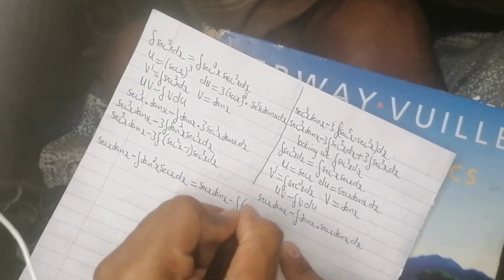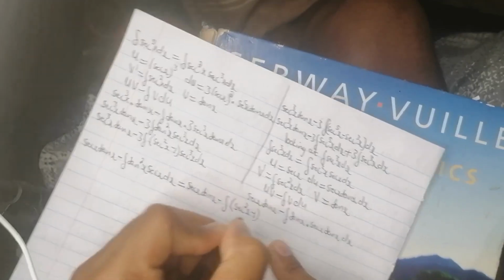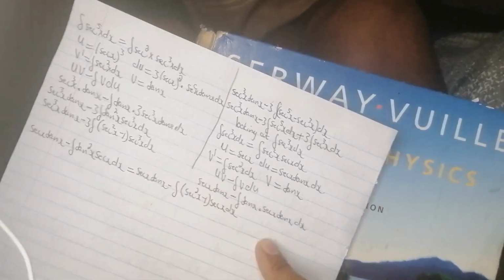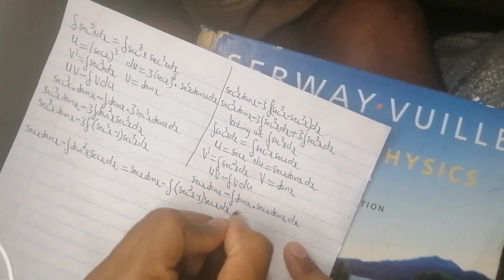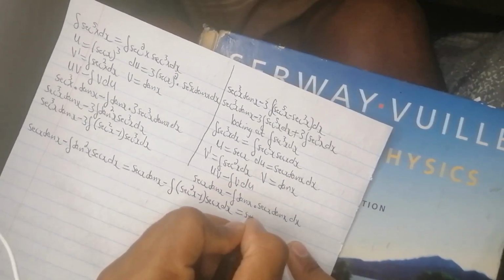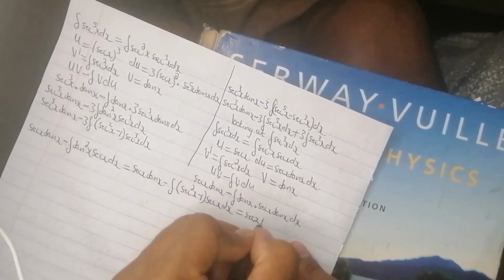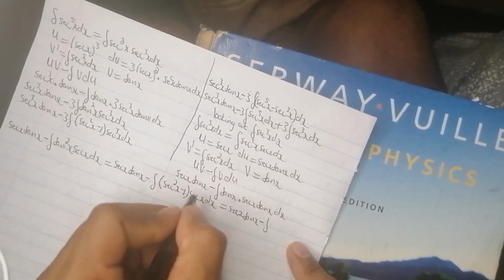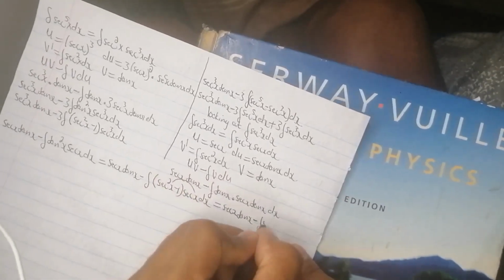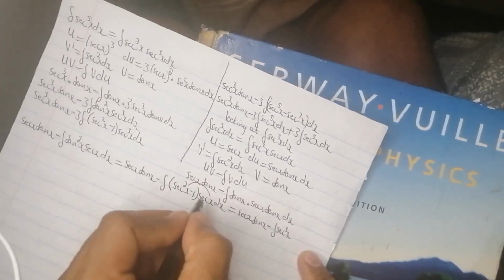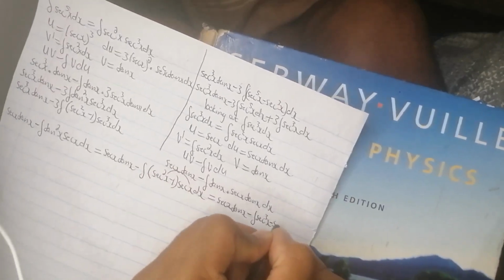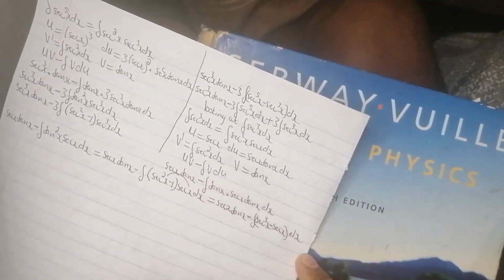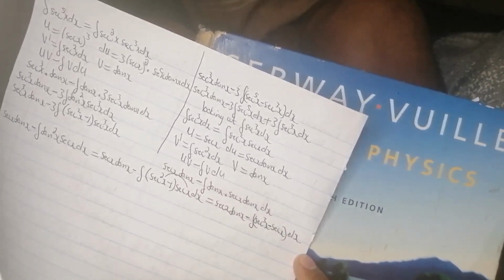Tan squared is sec squared x minus 1. This time it's multiplied by sec x dx, and this is the same as sec x tan x minus the integral, multiply out, you will get sec^3 x minus sec x dx. Very, very important that we see this.